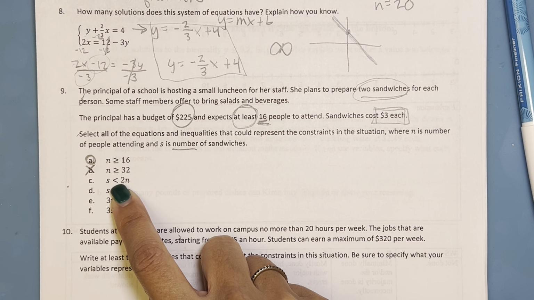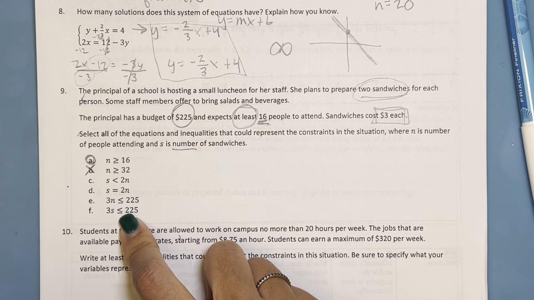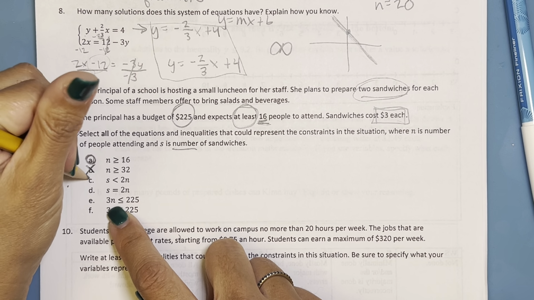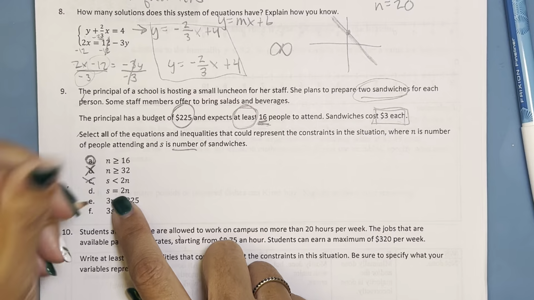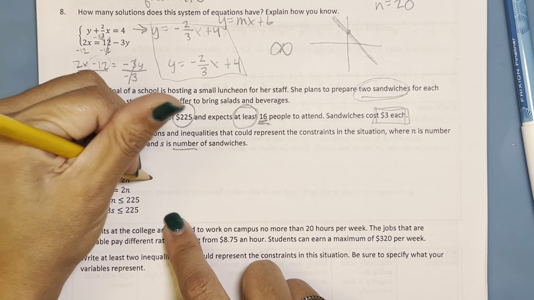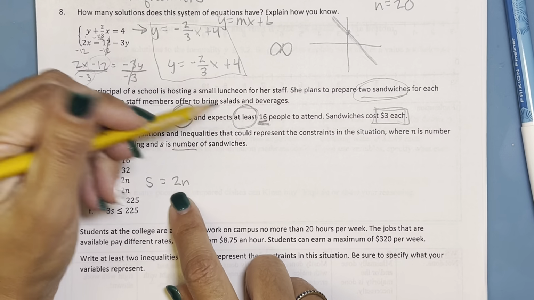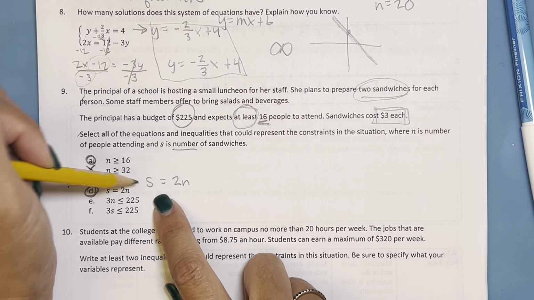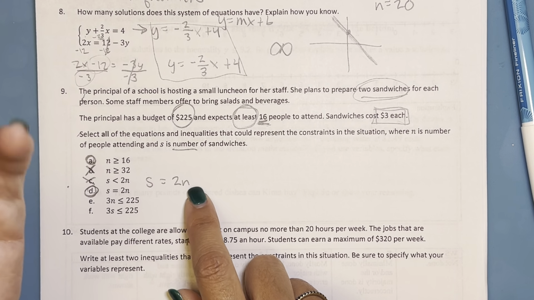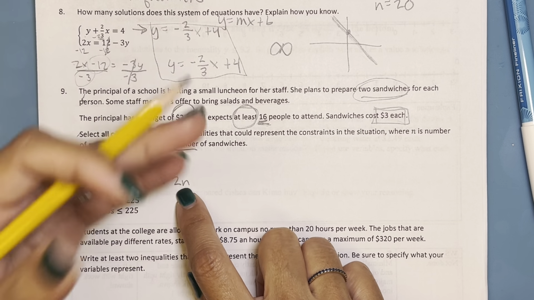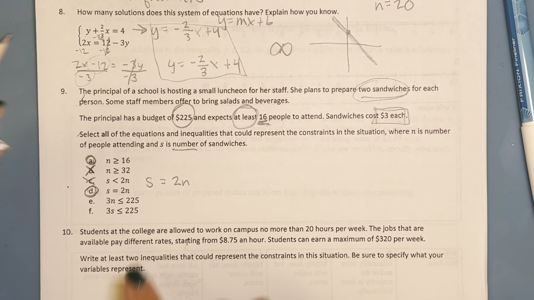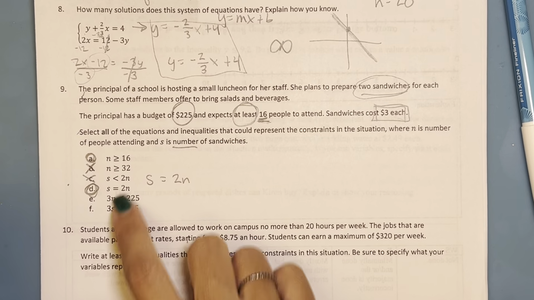The number of sandwiches is going to be 2 times the number of people. So this is not accurate. However, D is accurate because the number of sandwiches would equal 2 times the number of people. So if we had 16 people, the number of sandwiches would be 32. If we had 18 people, the number of sandwiches would be 36. Okay, so this one would be an equality.